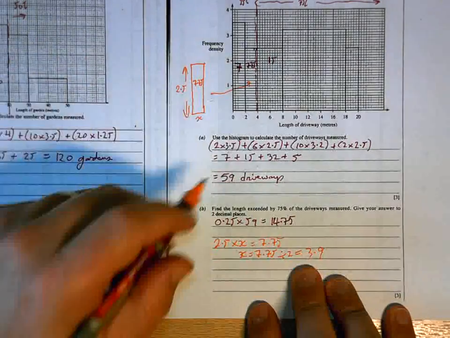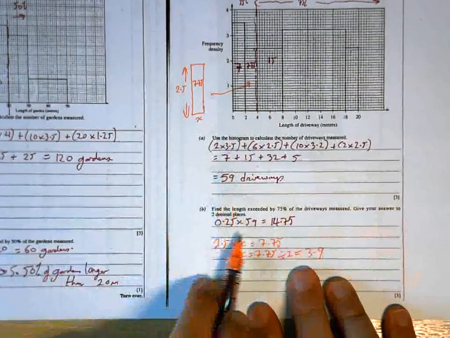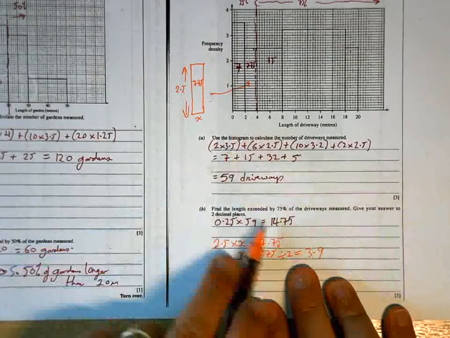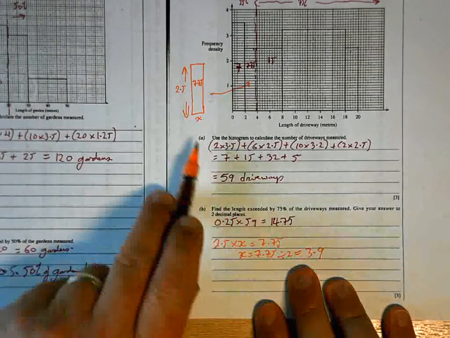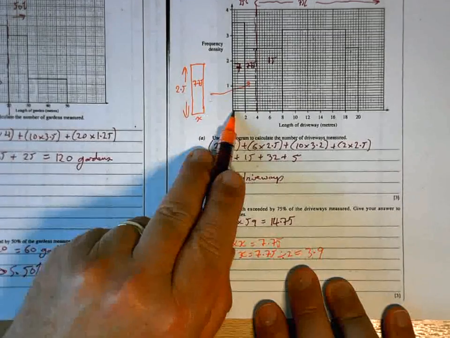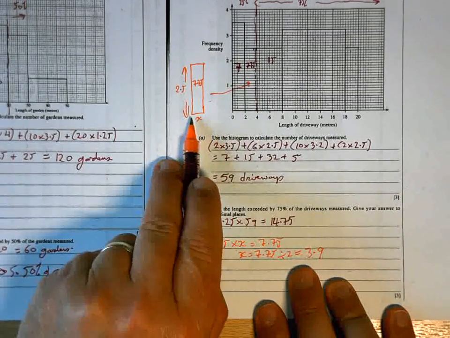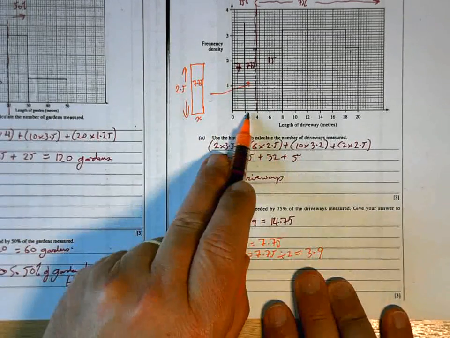The distance I'm looking for is 0 to 2, and then an additional 3.9 in.